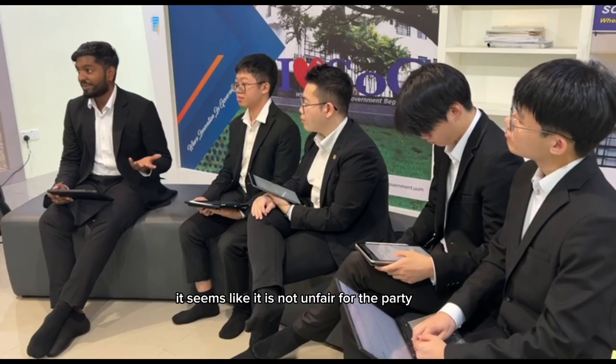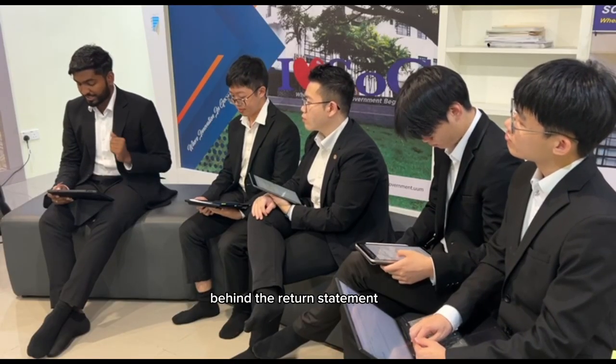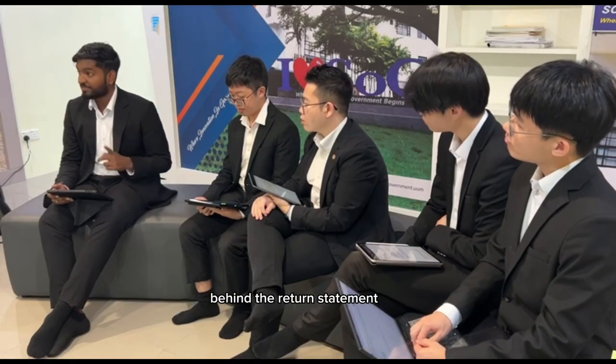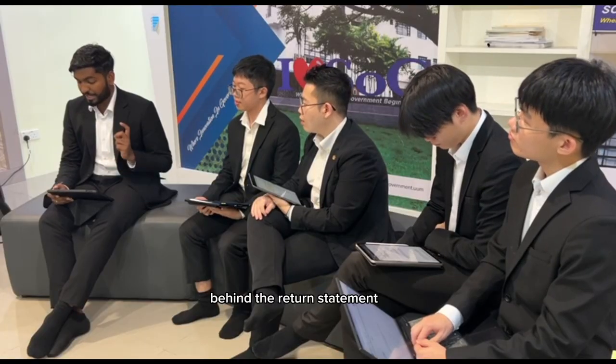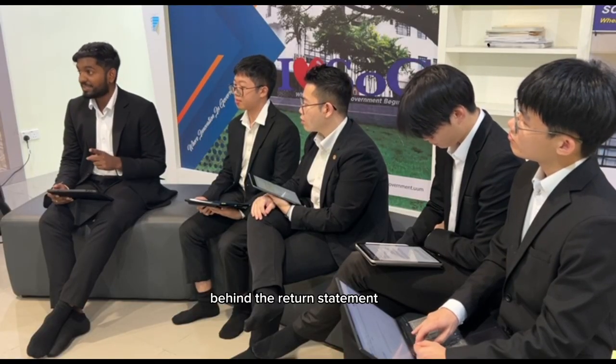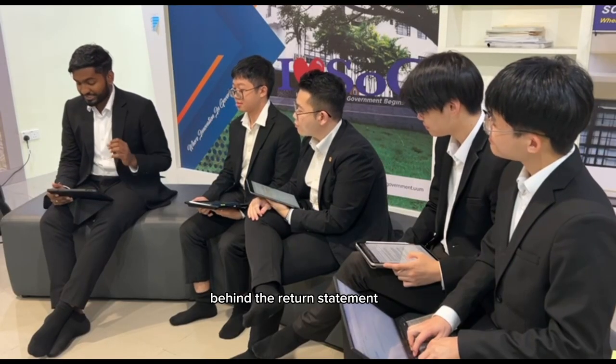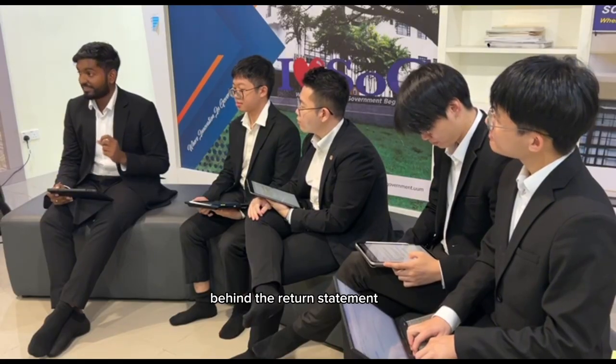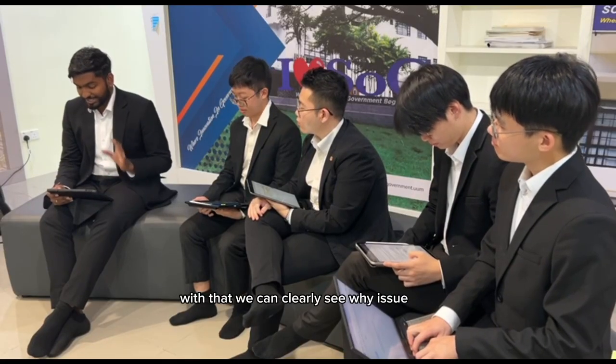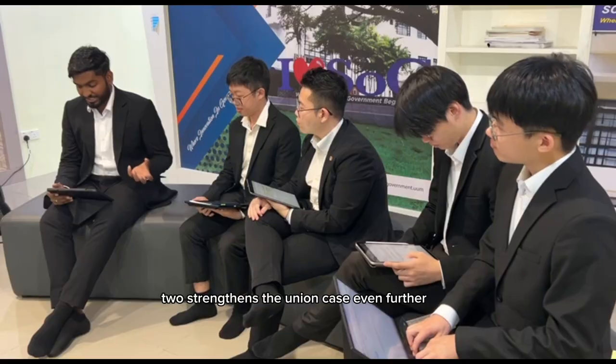It seems unfair for the party. And this shows that even if redundancy may appear genuine on the surface, the industrial court will still rule the dismissal unfair if the employer ignores the required procedure. That's something that we need to highlight over here. Process matters just as much as the reasons behind the retrenchment. With that, we can clearly see why issue 2 strengthens the union case even further.